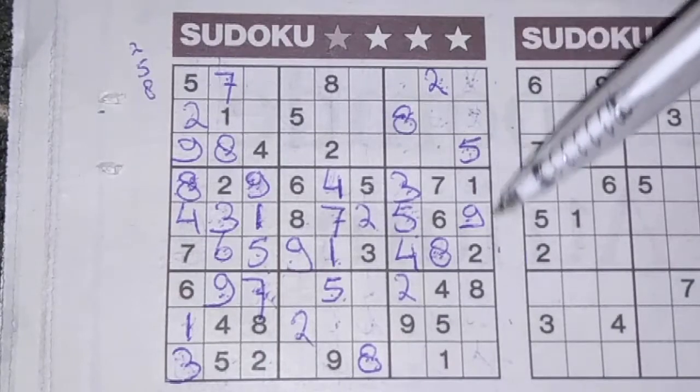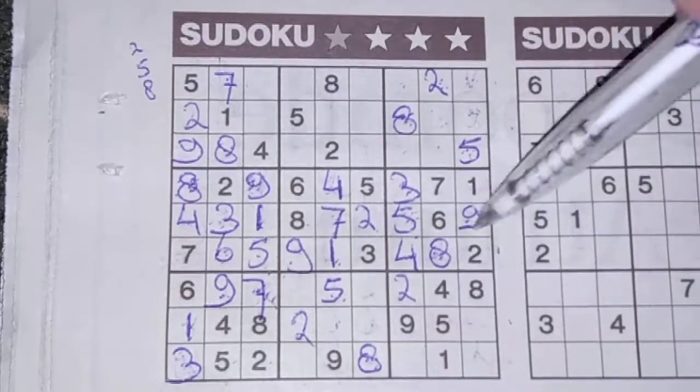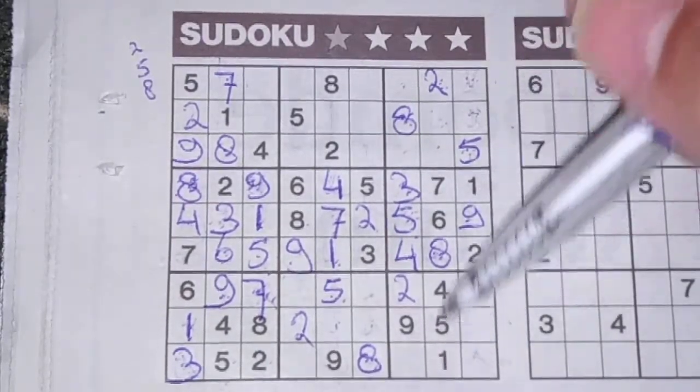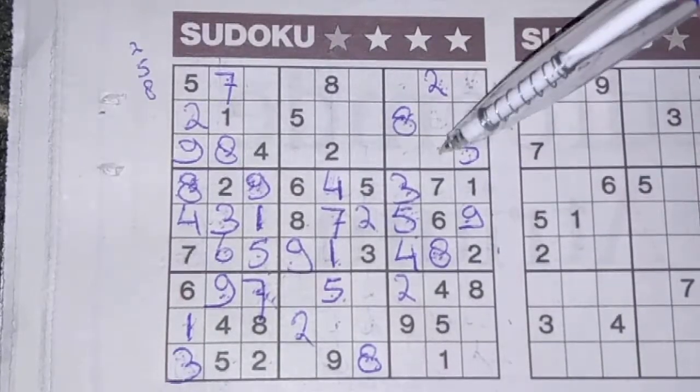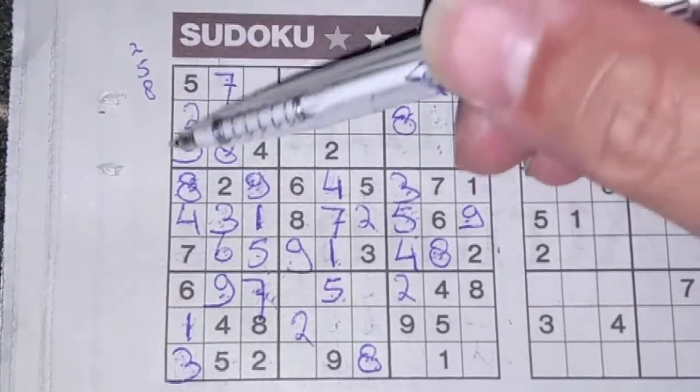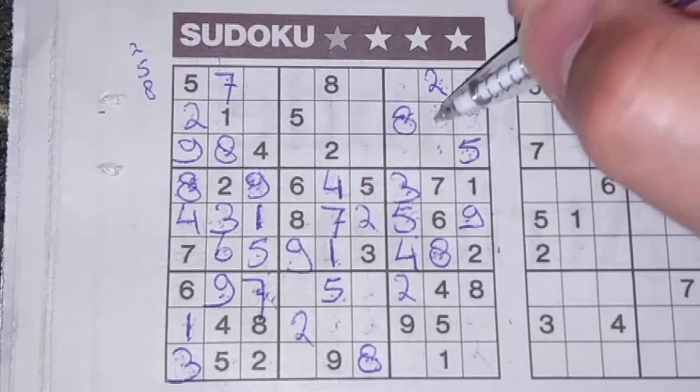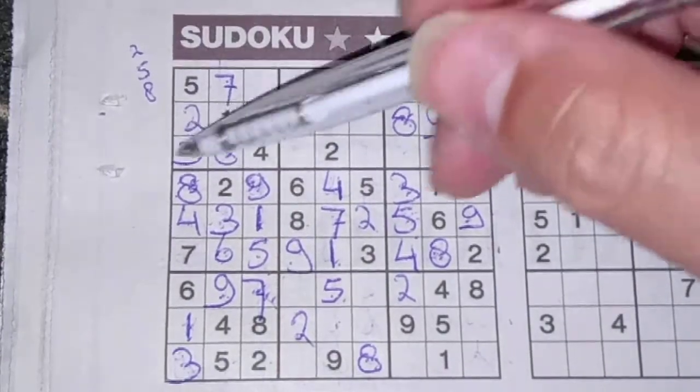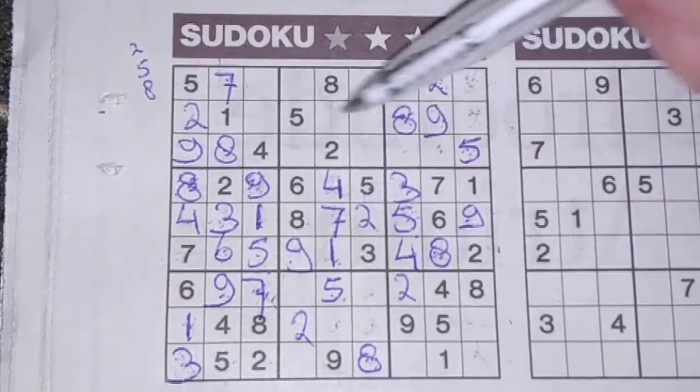Then we have a 9 in this column, 9 in the last column, so in the column between, the only 2 places for the 9, here or there. I see here 9, no 9 there. 9 should be here.